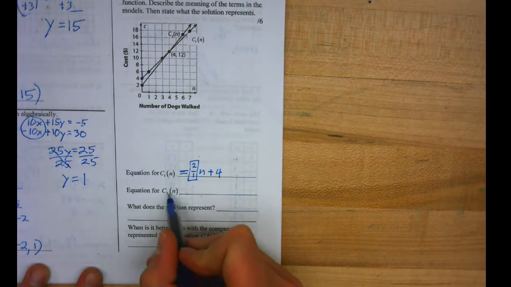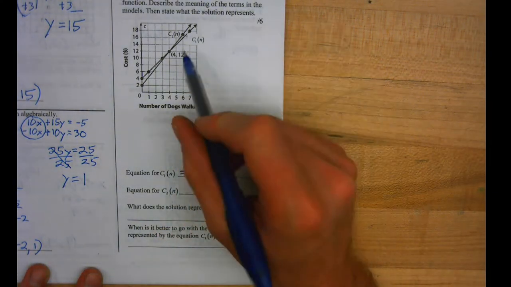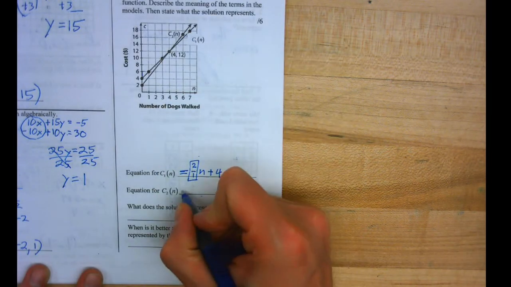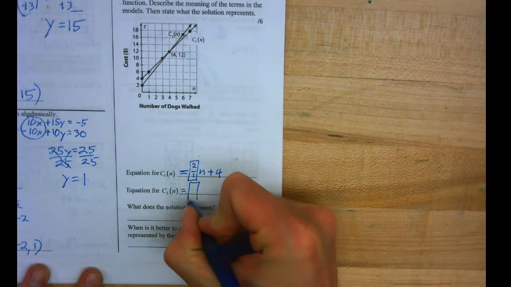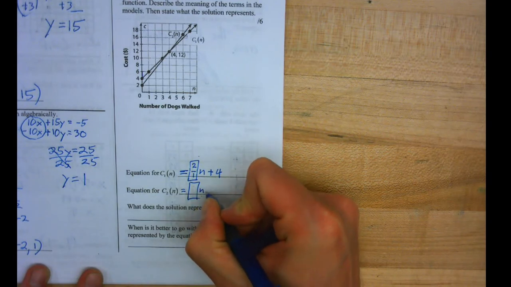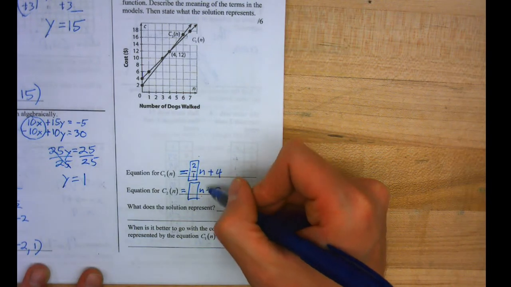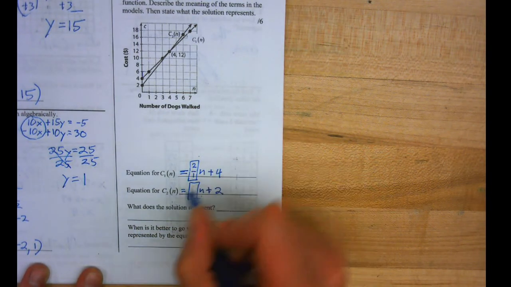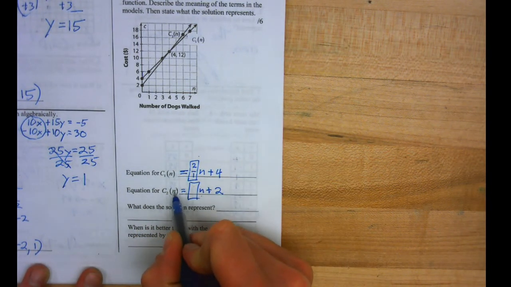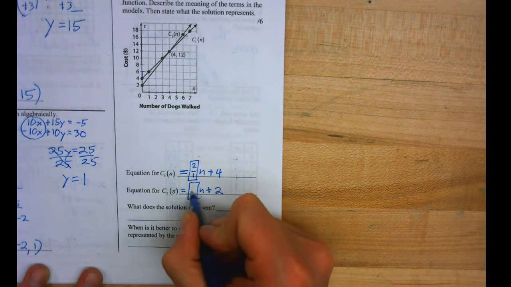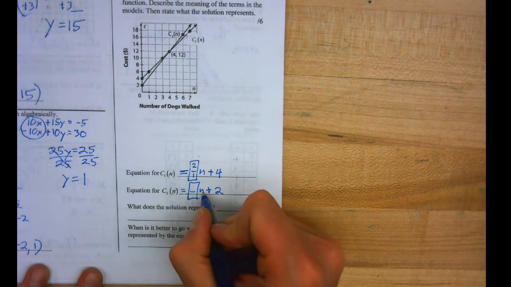Okay, so next up, we have company 2, and they are actually starting at a cheaper rate. So we're going to say equals whatever our slope is here. We'll come back and figure that out later, n plus $2. And some of you might be saying, well, why are you putting n there? I usually see x there. That's because n is the number of dogs walked. So if it's n here, we should be using that same variable here. Okay, so you could think of it as x.